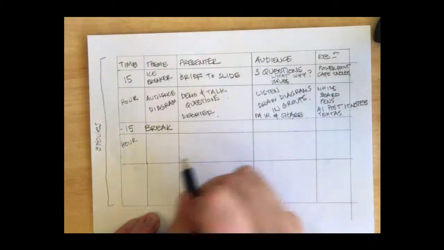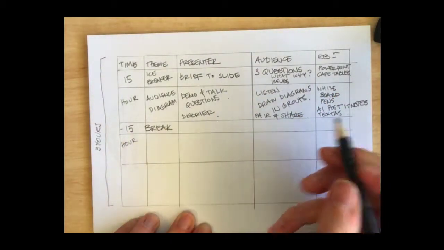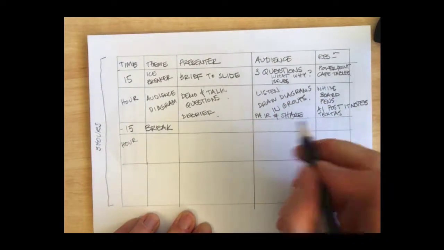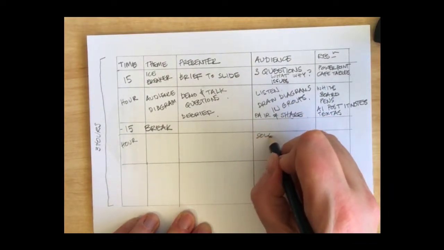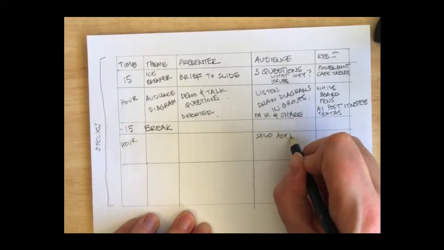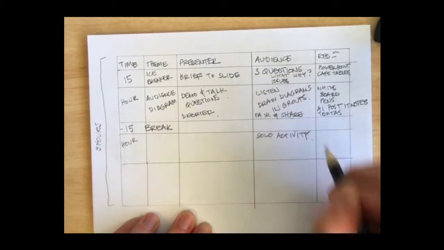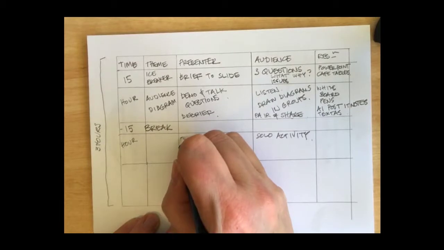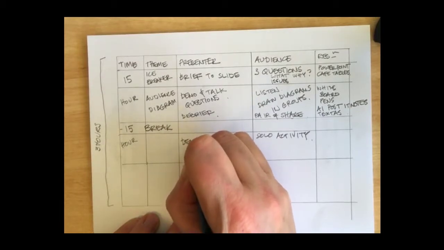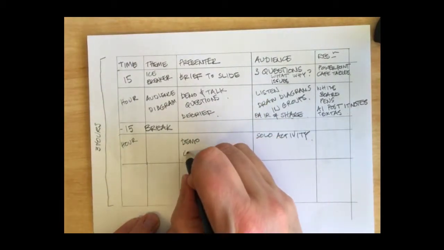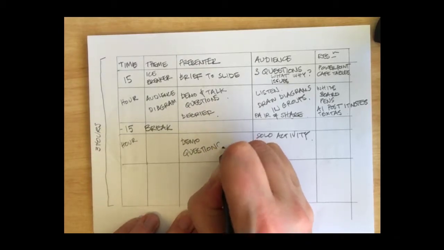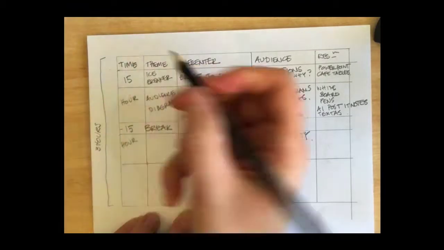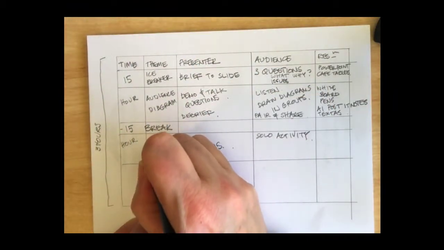I'm going to make this one into a single activity, a solo activity. Okay, and then we've got a demo and questions. And I'm going to call this language analysis.